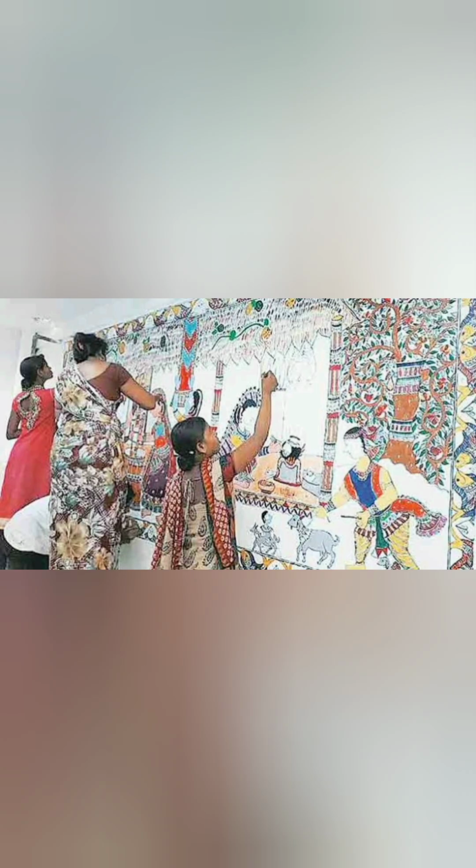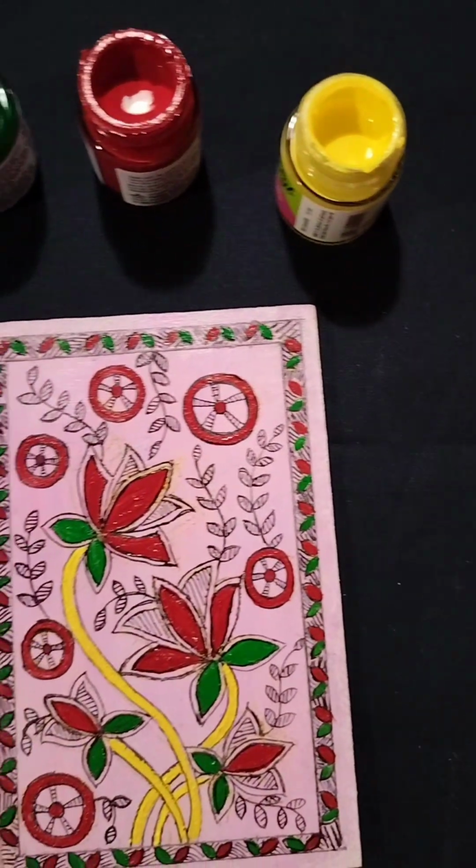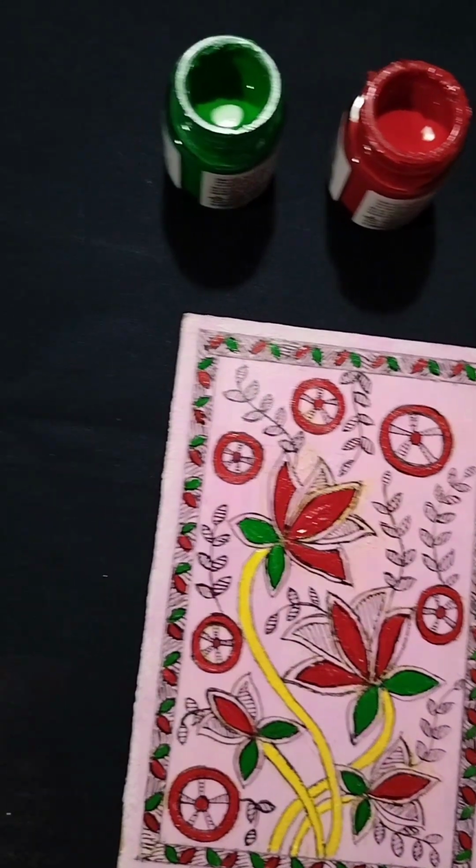Traditionally, these paintings were done on the walls and floor of the city. They used natural dyes and pigments that were derived from local plants, cow dung and soot. These ingredients create vibrant colors that characterize Madhubani art.